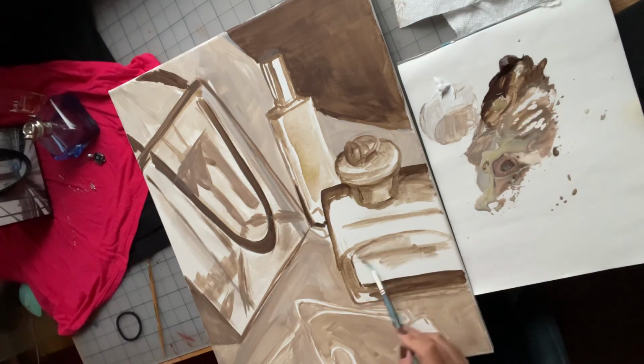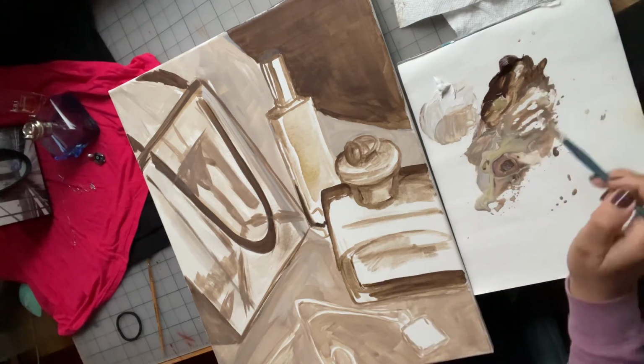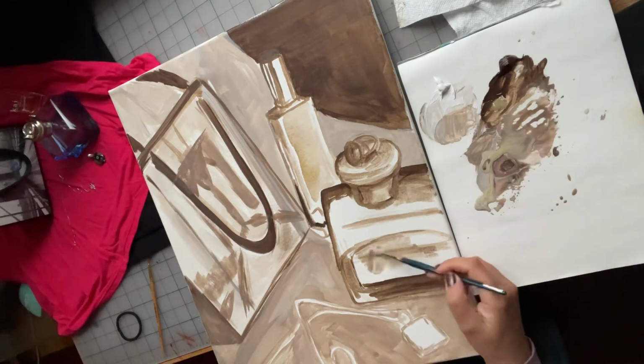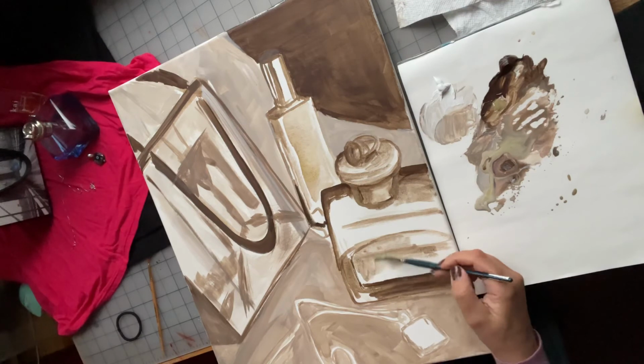In this area, it's a little lighter. Not light, but lighter than the bottom.